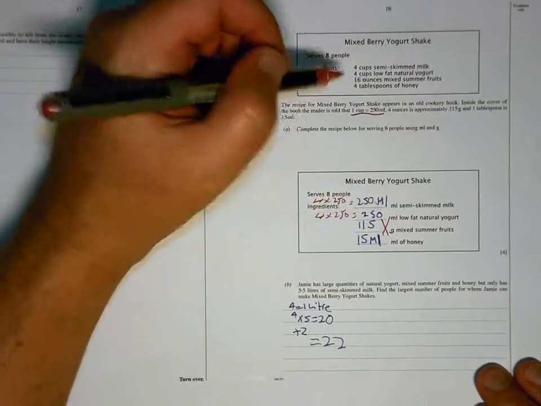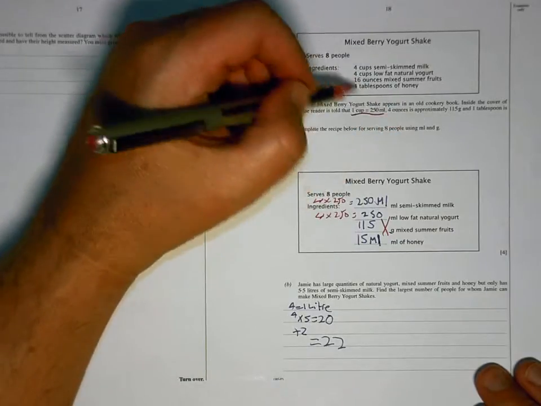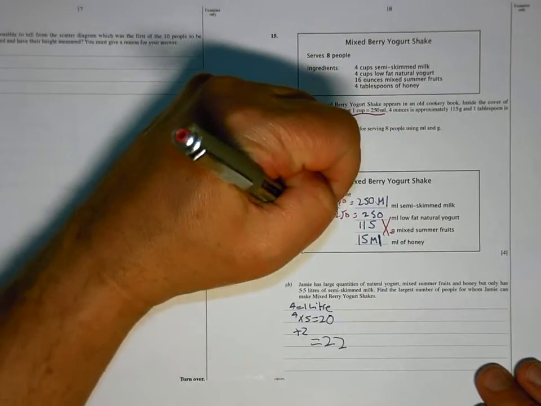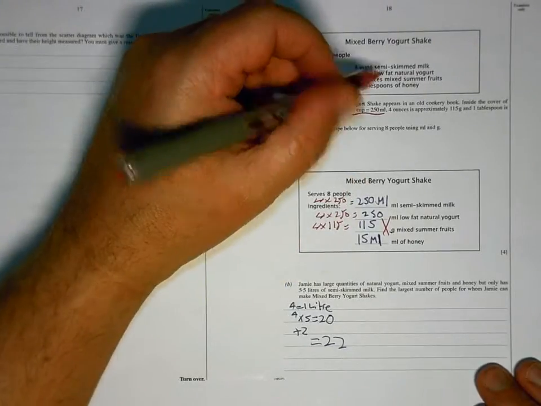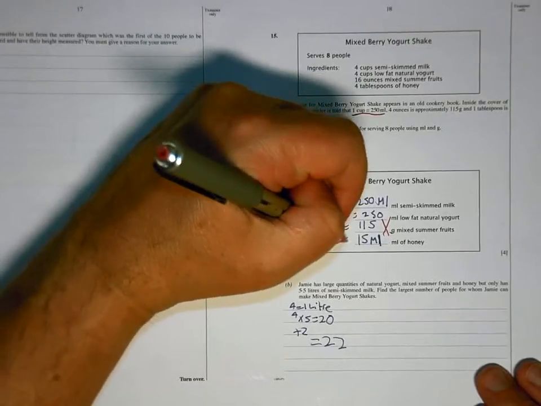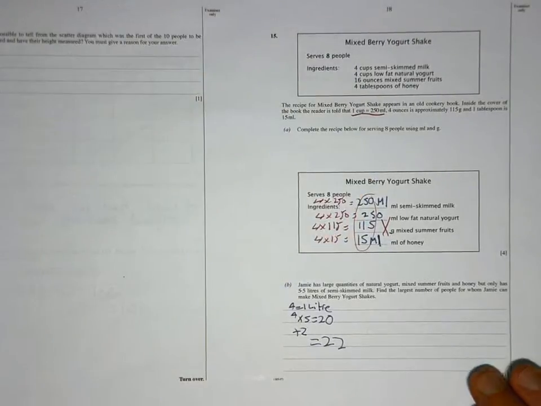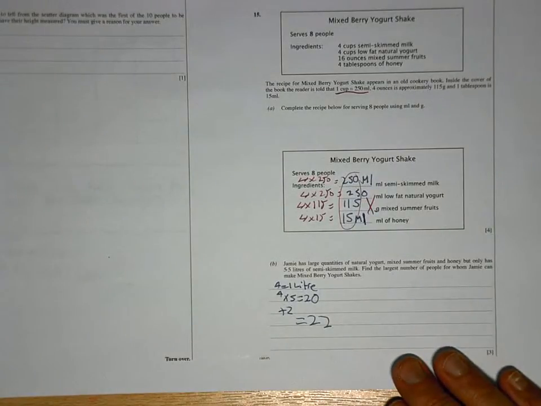4 ounces is 115 grams. You've got 16 ounces, so you need 4 lots of that to get 16. And 4 tablespoons, 1 tablespoon is 15, so you need 4 lots of 15 to get there. So that's the method that you need to use in order to get any marks there.